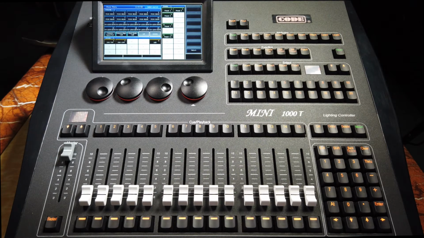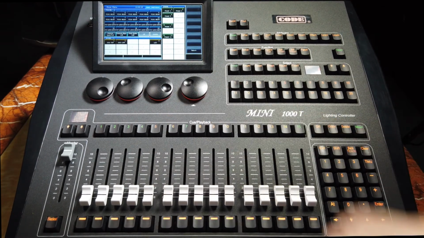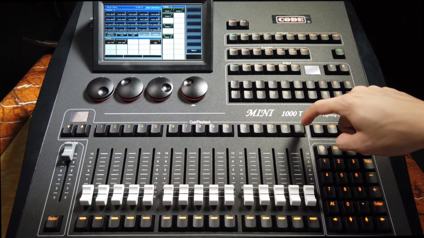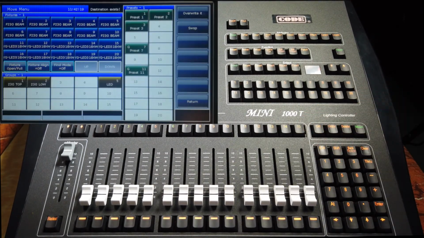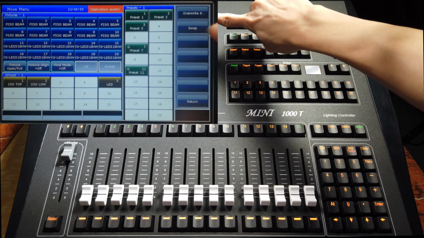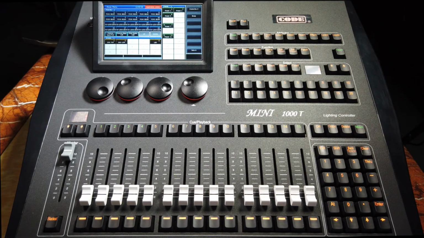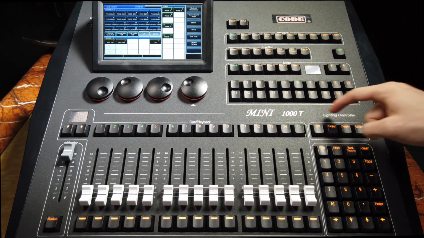And if there is something already on the target, for example, move number 6 to number 15, then we have the options override or swap. These are the functions for these several keys.